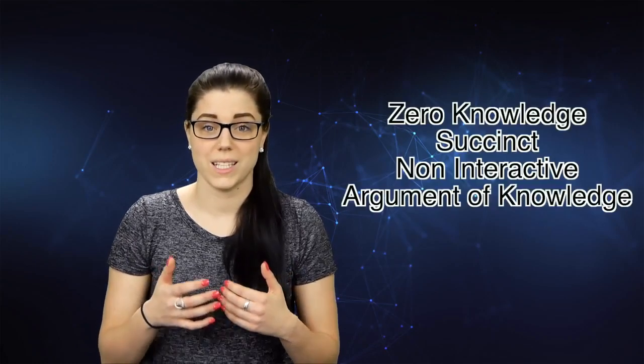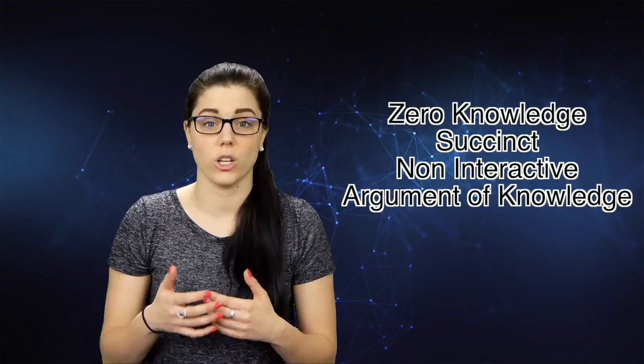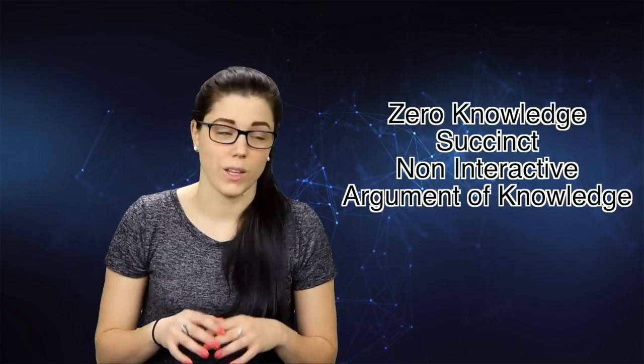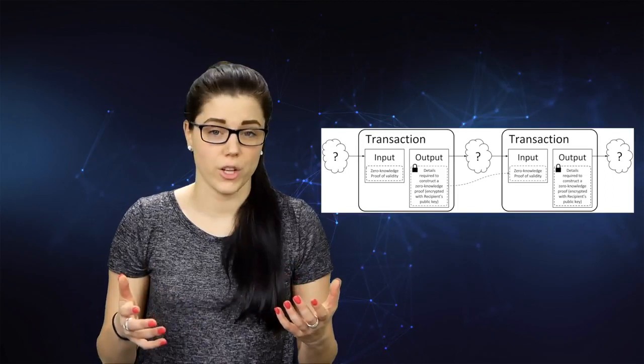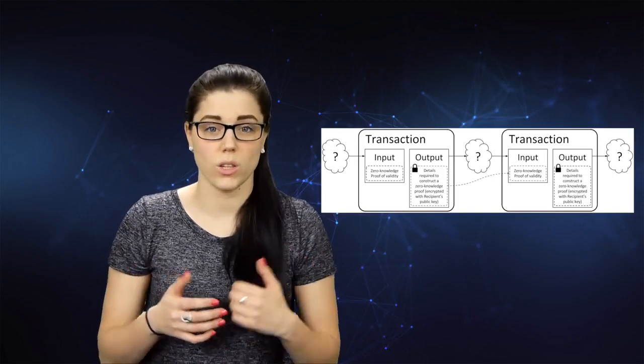Next up is ZK-SNARKs, and that stands for Zero-Knowledge Succinct Non-Interactive Argument of Knowledge. I'm really happy I got through that. That took me like 10 tries. This technology allows miners to verify transactions without knowing who sent the coins or who they're going to. Each party uses a cryptographic hash that basically verifies that the statement is true without revealing any intimate knowledge related to the transaction. In ZK-SNARKs, no mixing occurs, and that's because there's no knowledge, so there's nothing to mix.